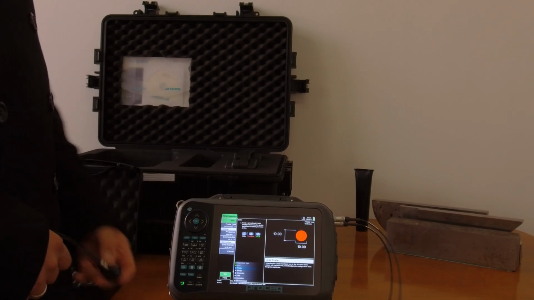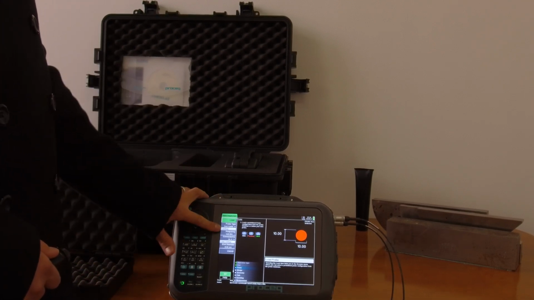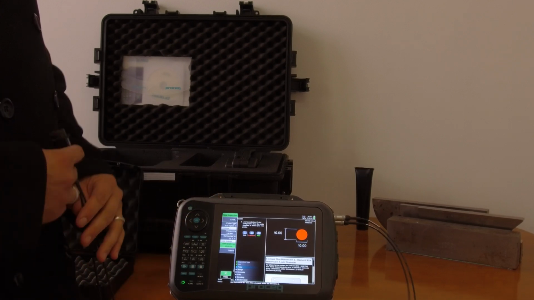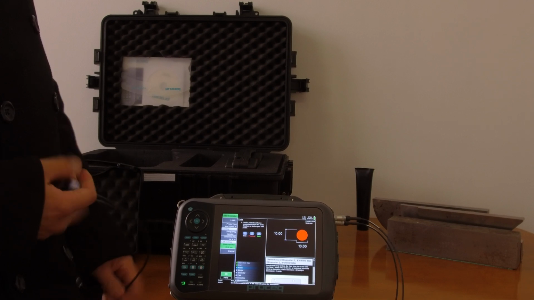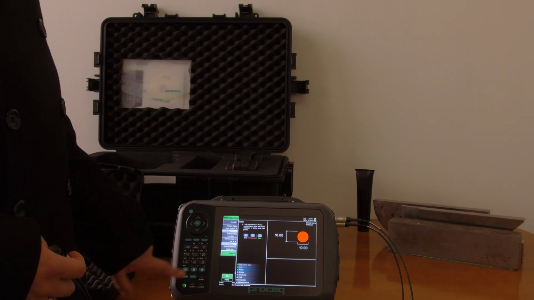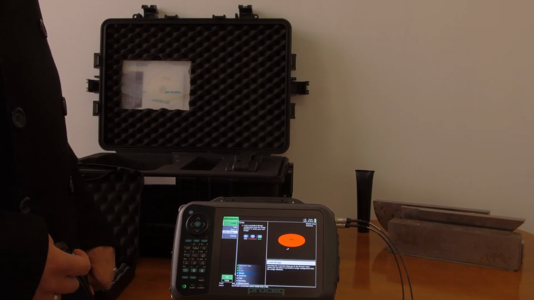Okay. So we've nominated our frequency at 5 megahertz. We've connected to channel A, and we've nominated the diameter as 10 millimeters. So just this, your most standard of standard dual crystal probes.